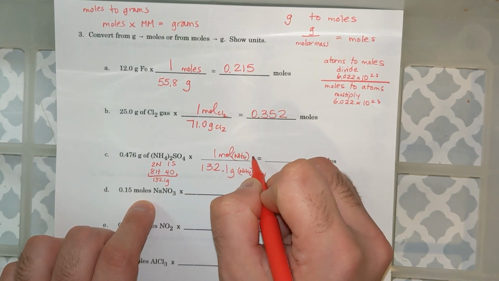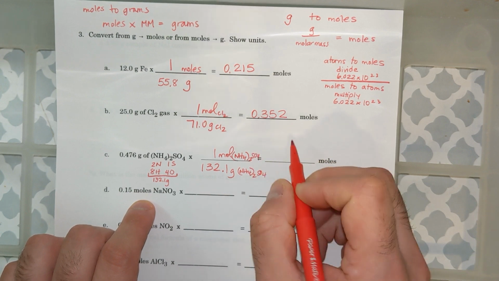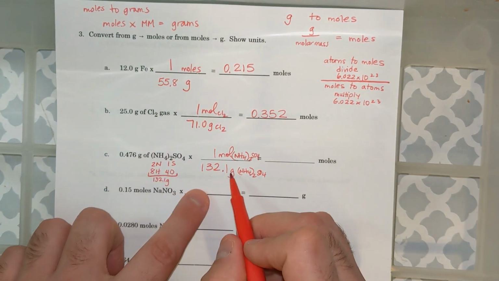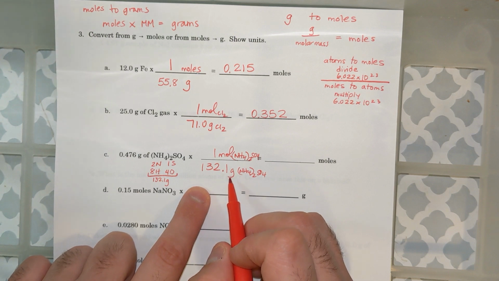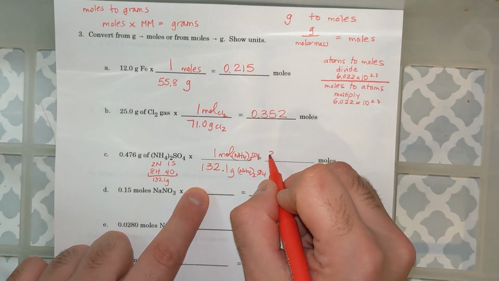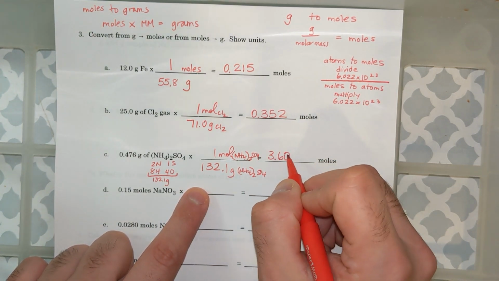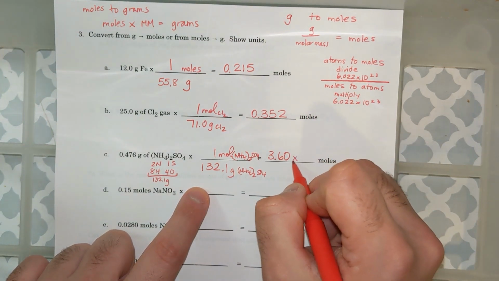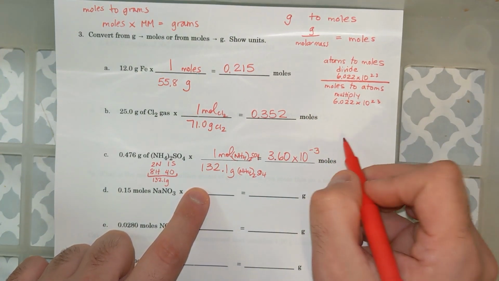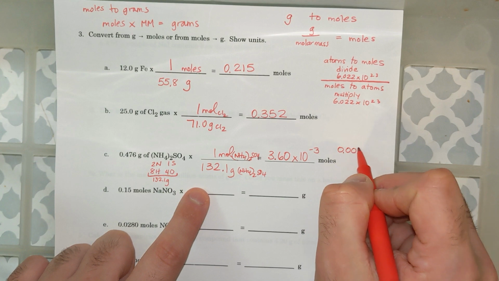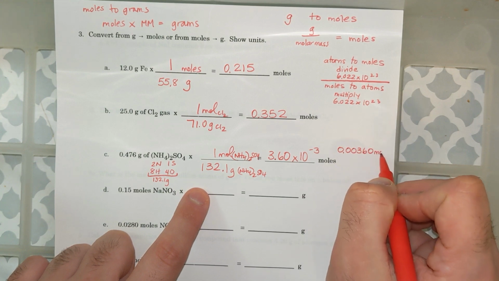We're going to see in our next unit that we're going to call this ammonium sulfate. If I divide 0.476 by 132.1, I'm going to get a very small number that I'm going to express in scientific notation, 3.60 times 10 to the minus third moles. Otherwise, your calculator would show it like this. Moles.